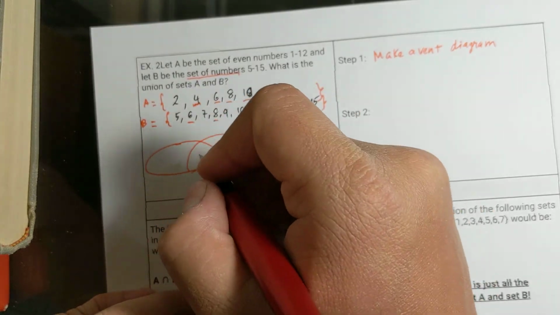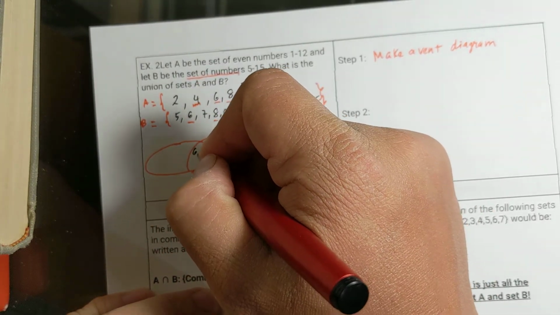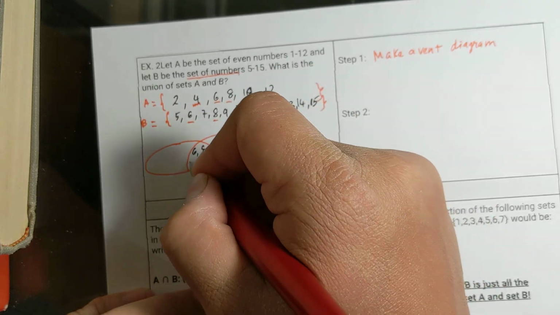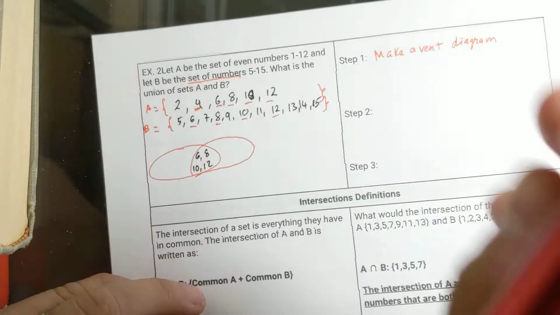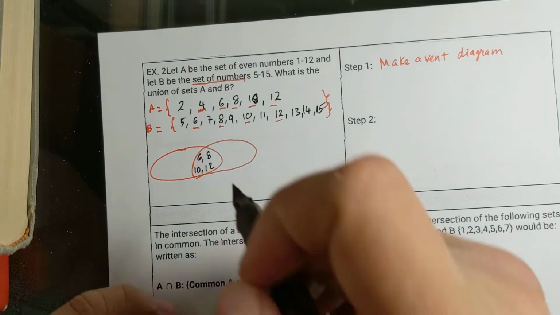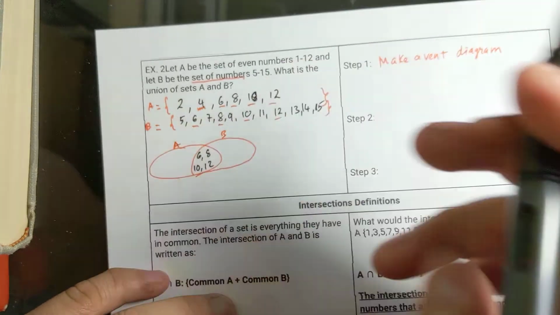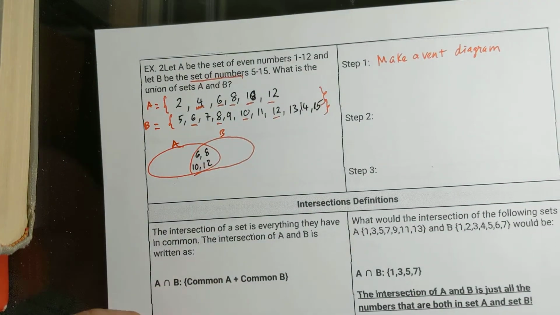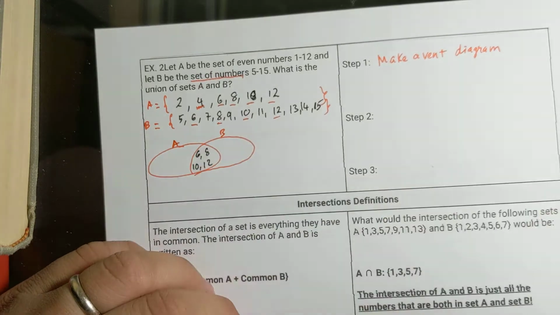I'm going to put the 4 of them in here first, in case I forget. 6, 8, 10, 12. That's the one between them. And over here, going to be set A, B. Now, once I got that, I'll have to put out the rest of them, which is step number 2.